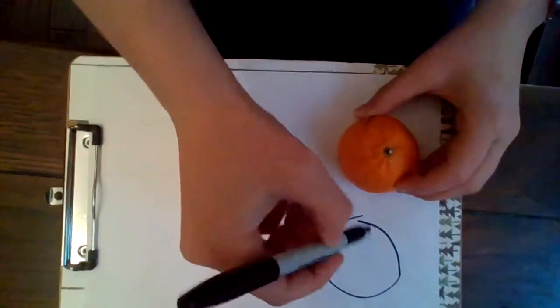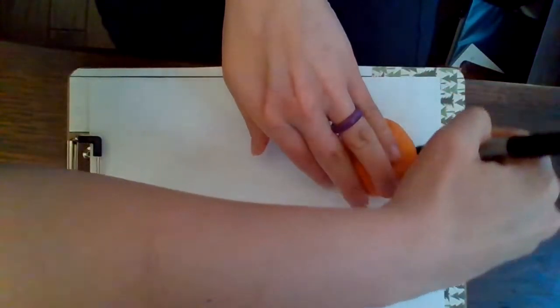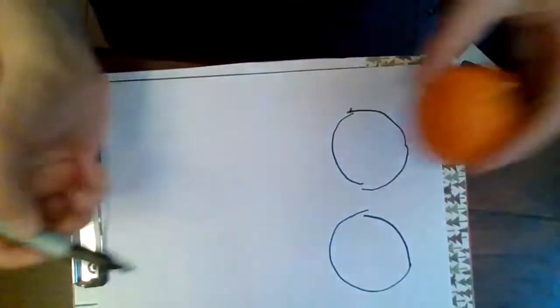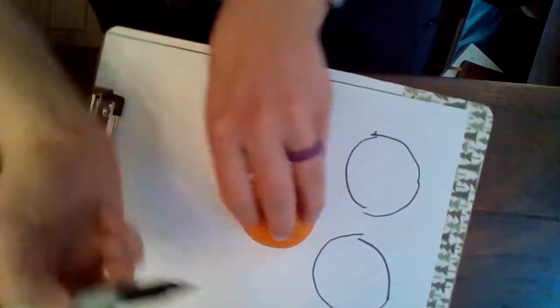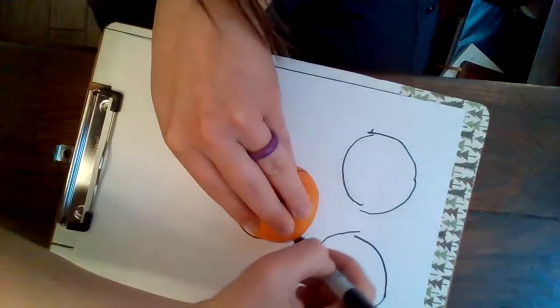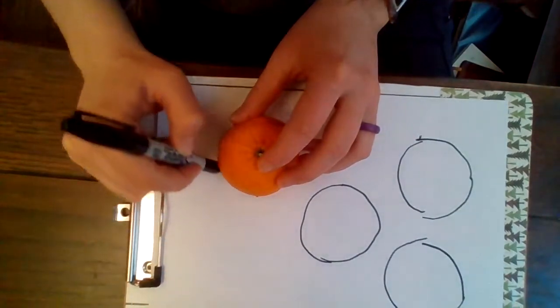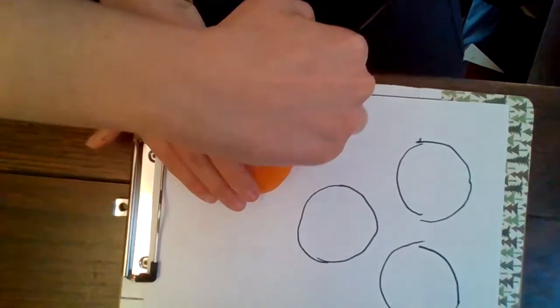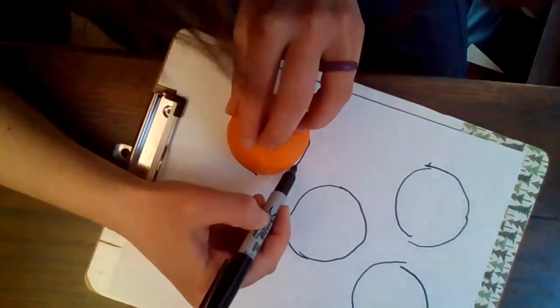That was really bad, but you get the gist. Feel free, if you want, to fast forward through this part and pretend like I'm a better artist than it's showing you. Go for it.